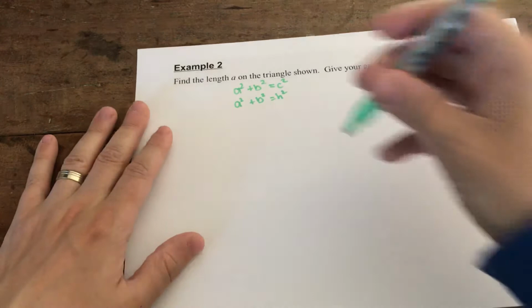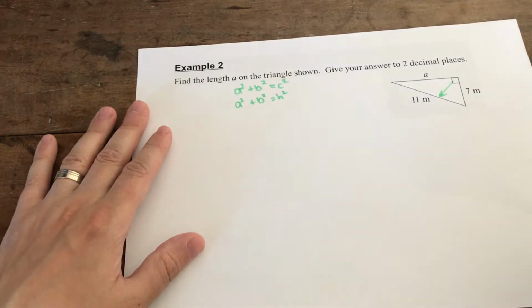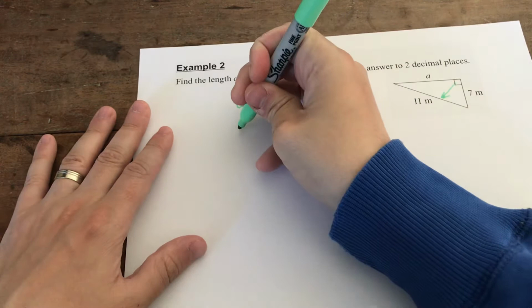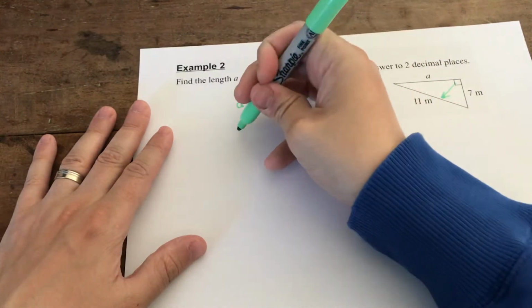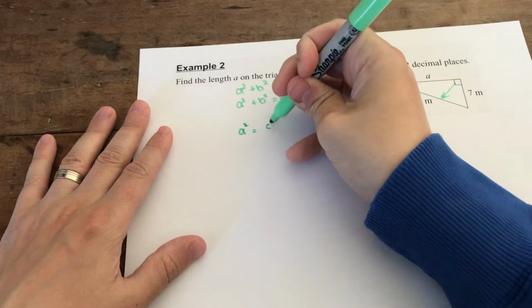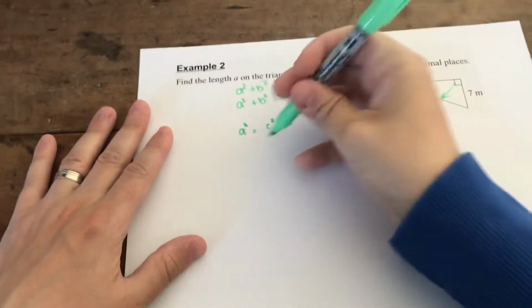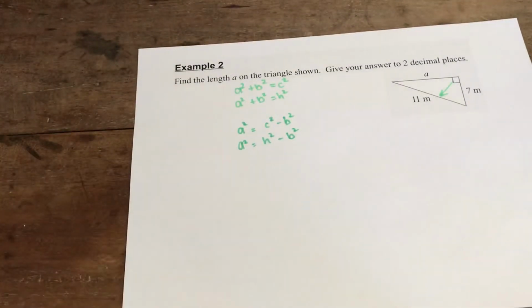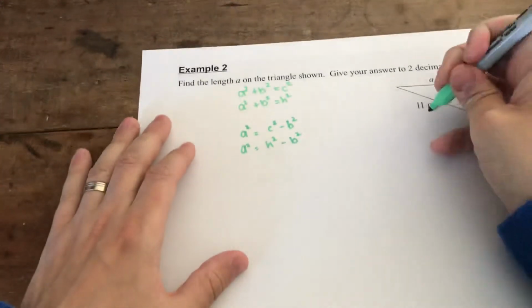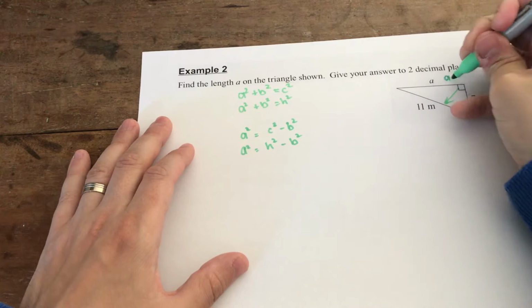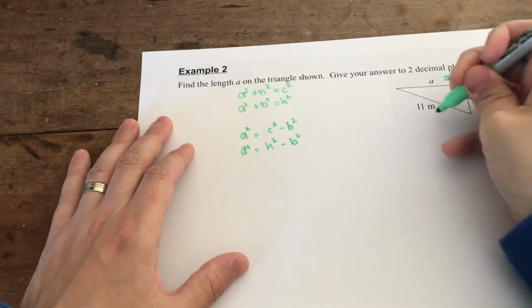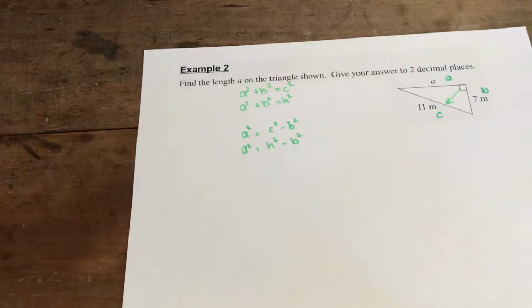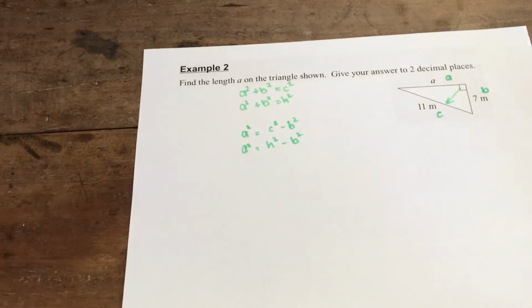What we are going to do now is rearrange that formula, and use it to solve this problem. So you're going to use a rearrangement of this, which is that a squared equals c squared minus b squared, or a squared equals h squared minus b squared. It doesn't matter which formula you use, and again, you don't have to use the letters. So if we have a look, a would be this one here, b this one here, and then c I'm going to use as this one here. And I just use the rearrangement. I've said you don't need to use the letters. I'll talk to you about that at the end.